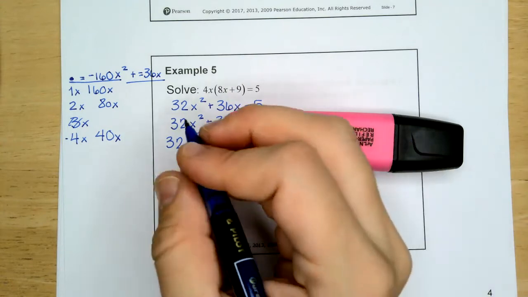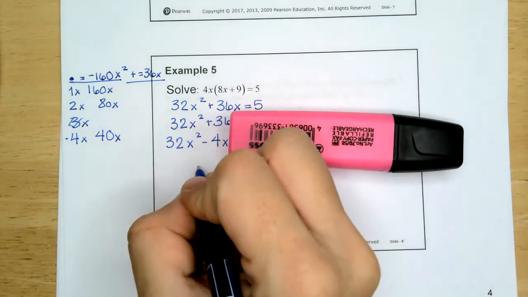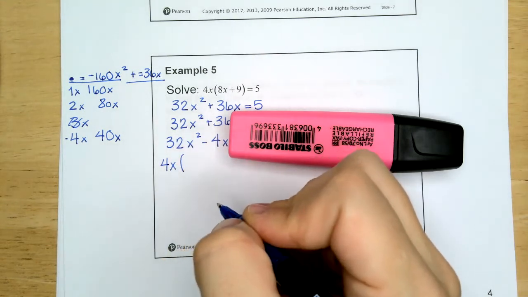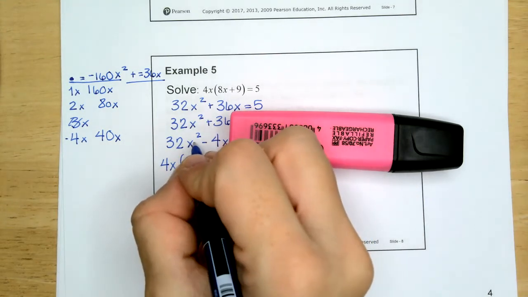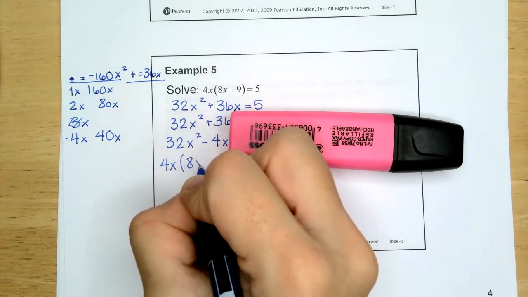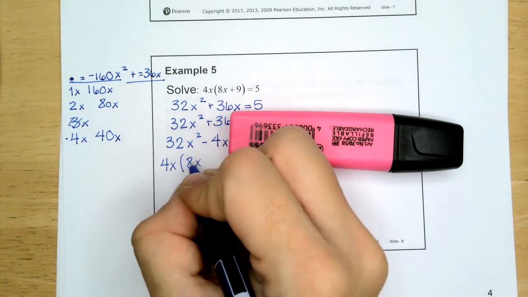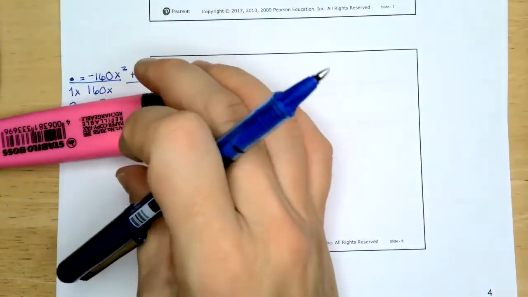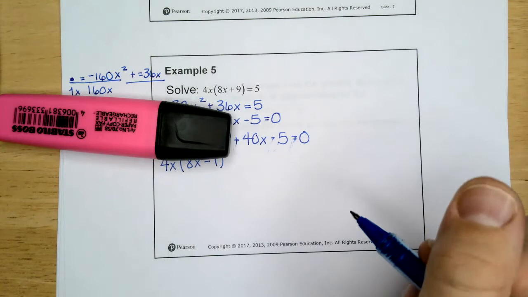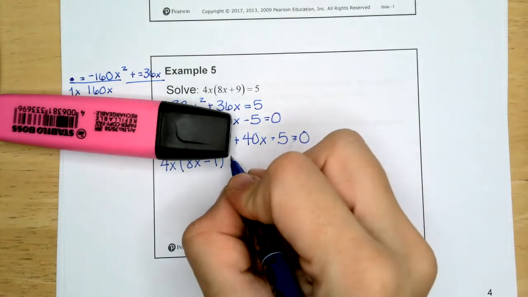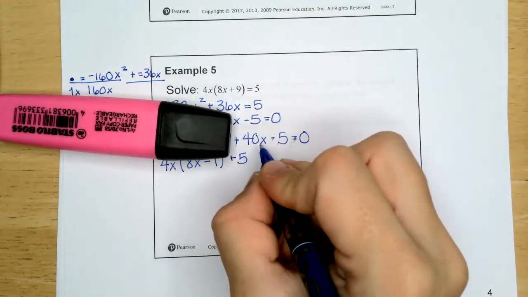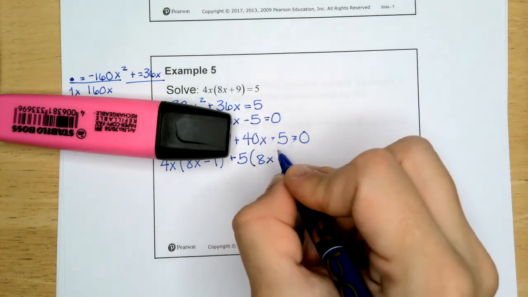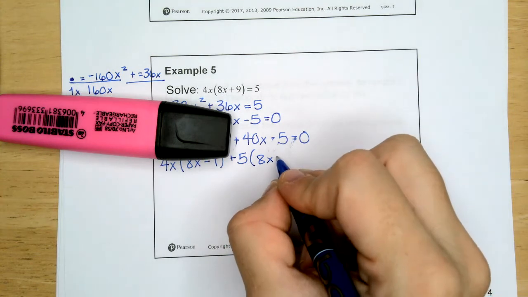32x squared and negative 4x, I can take out the 4x. 32 divided by 4 is 8. X squared divided by x is x. Negative 4x divided by 4x is just a negative 1. Now I have a 40x and a negative 5. I can divide them both by 5. 40 divided by 5 is 8x. Negative 5 divided by 5 is negative 1.